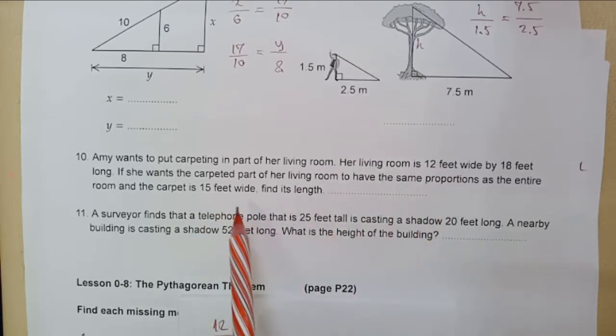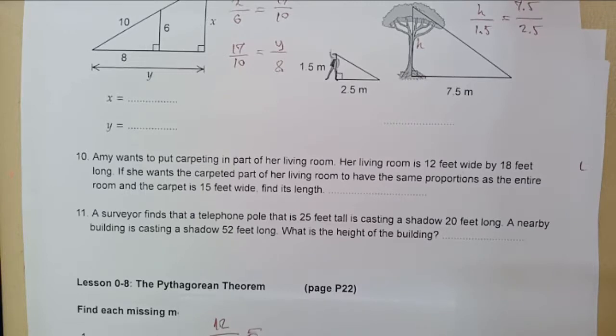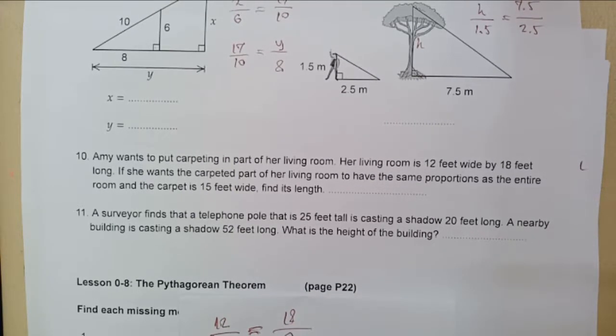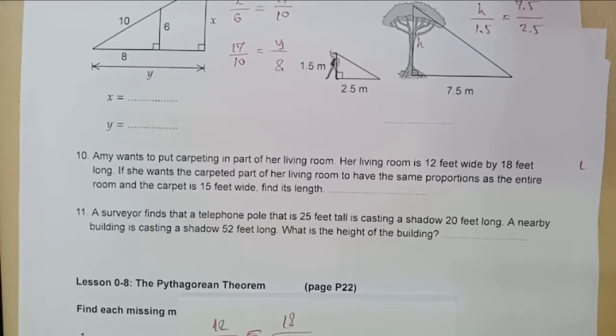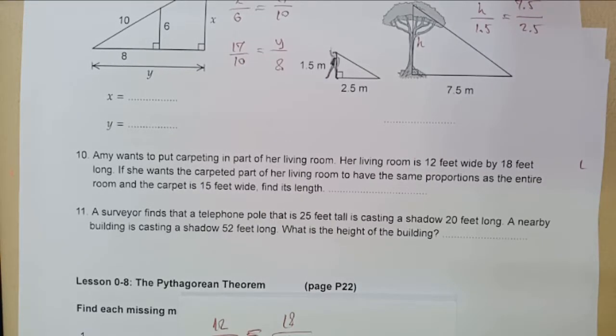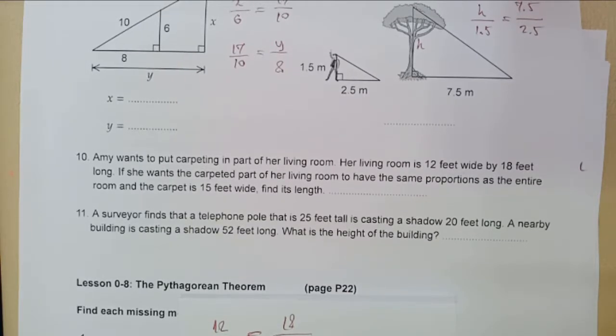So the width with the width is equal to the length with the length, 18, but we do not know this length. That's what we need to find out. So you will have 15 times 18, and then you divide by 12. You have your answer as 22.5 as its length.